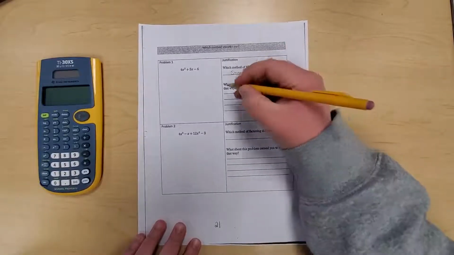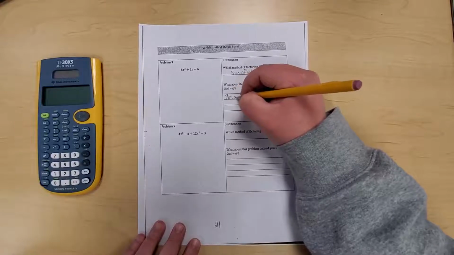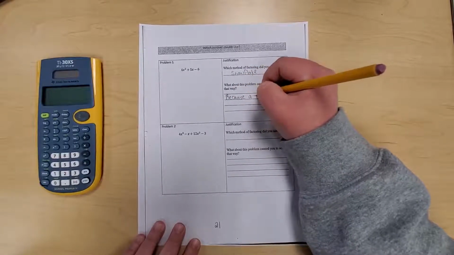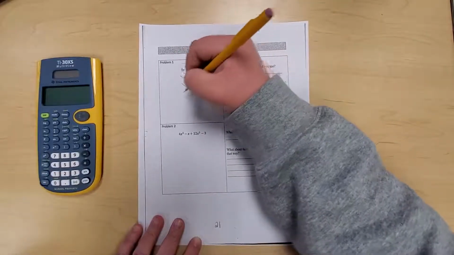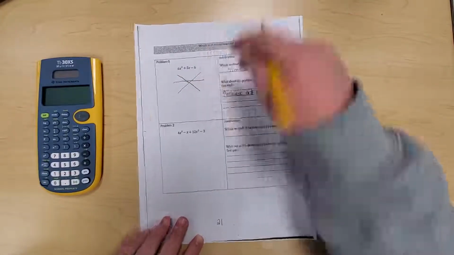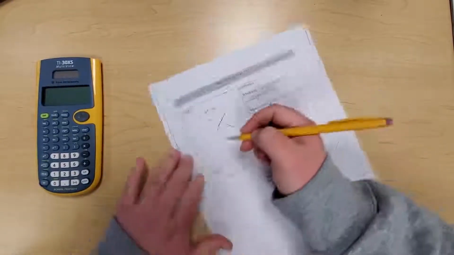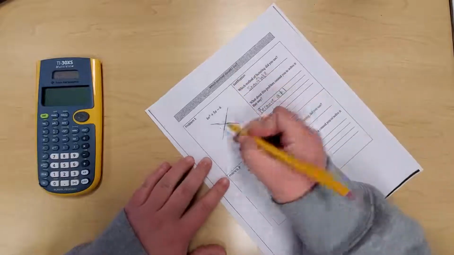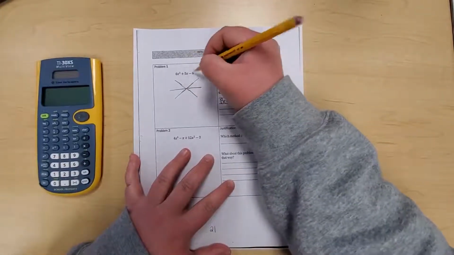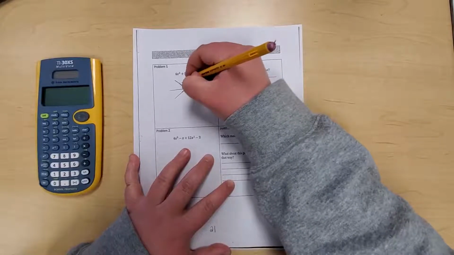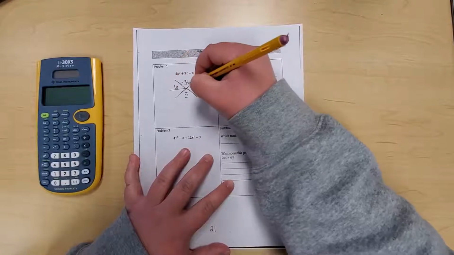So the reason why I'm using the snowflake method is because A does not equal 1. All right, so let's make my snowflake. Oops. That was a really bad snowflake. Okay. The top is always A times C. 6 times negative 6 is negative 36. B goes on the bottom, and A goes in the upper corners.